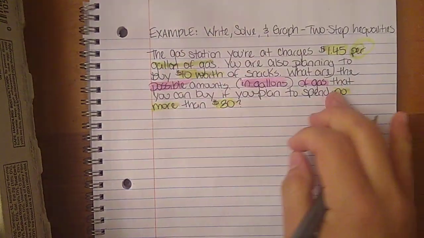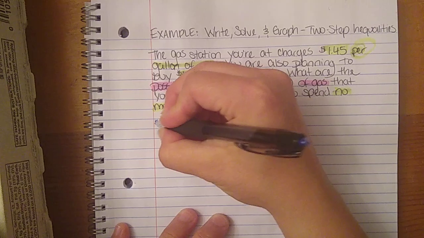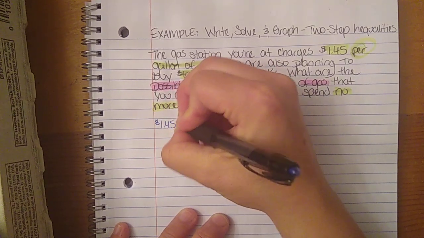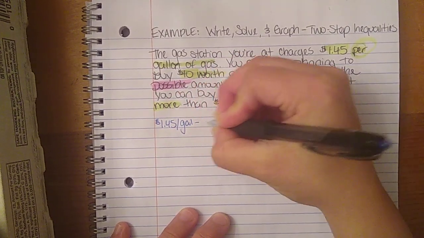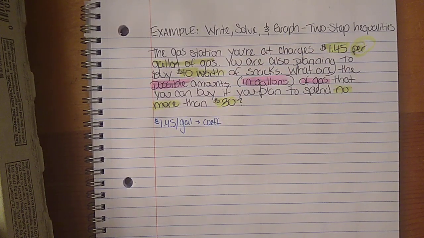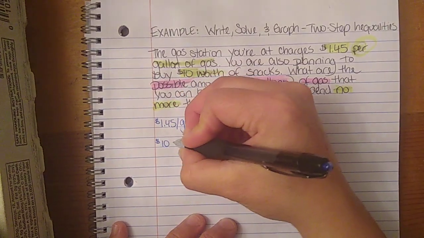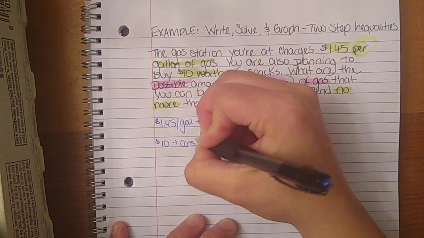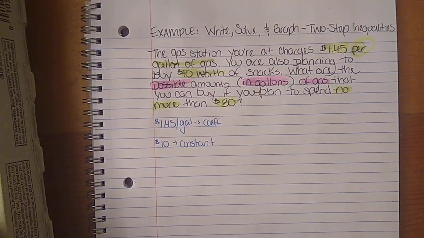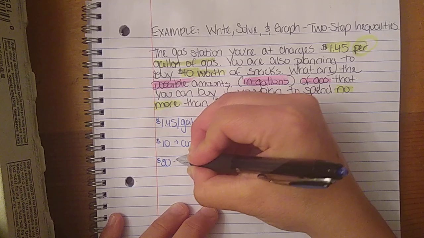So if I'm going back through my information and writing down the information given, I know that I have $1.45 per gallon. That's going to be my coefficient. Is multiplying by my number of gallons of gas that I buy. I know that the $10 is my constant. I'm adding that on to the end because it's just the additional money. And I know that $30 is my target.